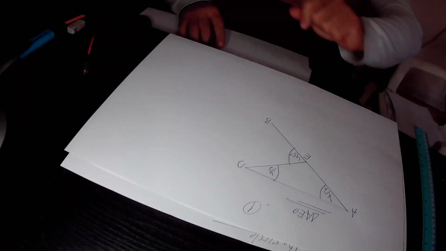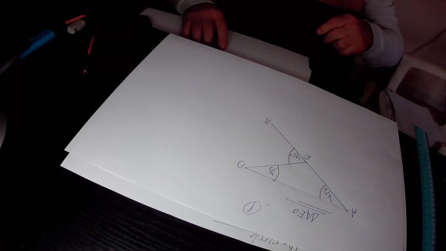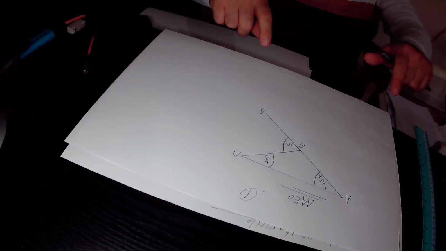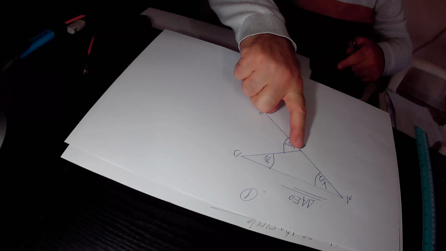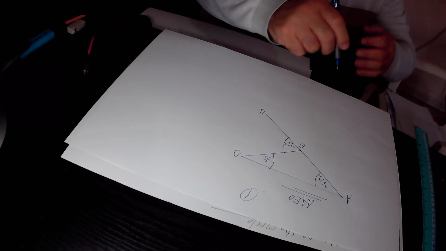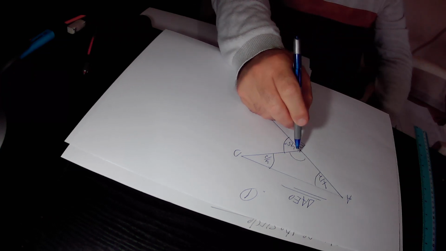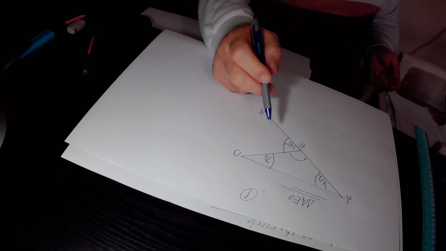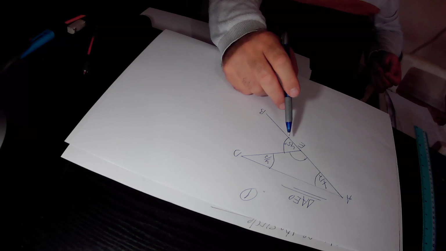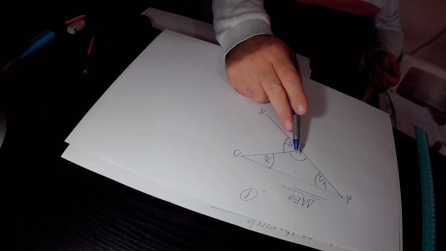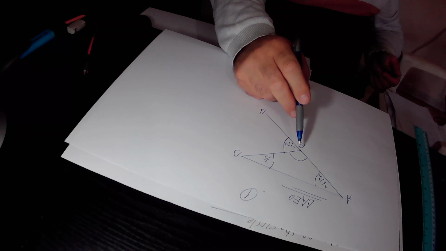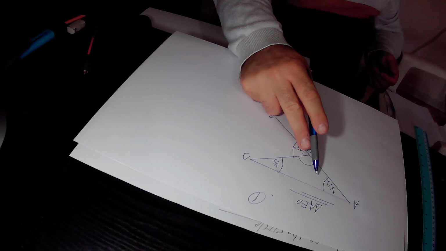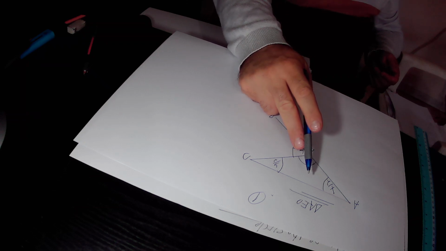So actually, this is triangle AED from the original drawing. Those two angles and this angle, those three angles are defined as interior angles of triangle AED. Why? Because those three angles are all located inside triangle AED. Therefore, they are all defined as interior angles of this triangle.